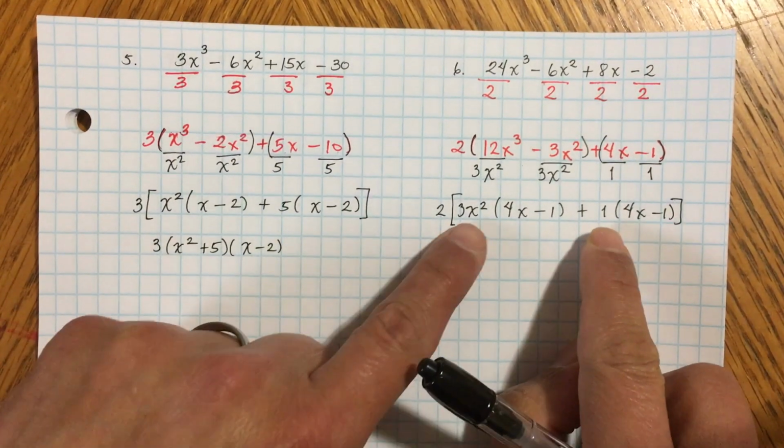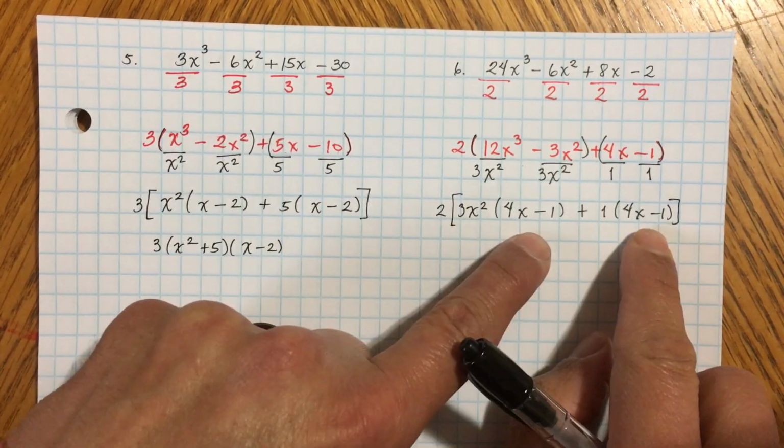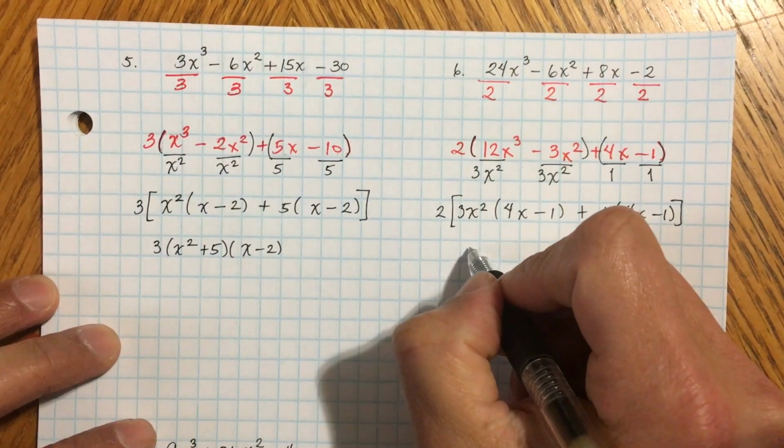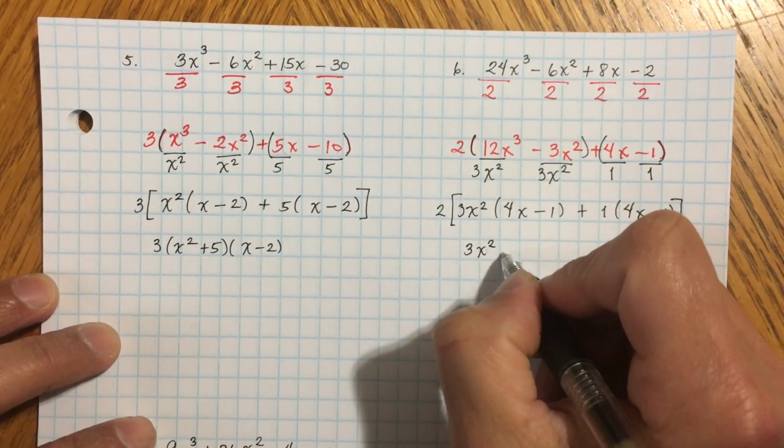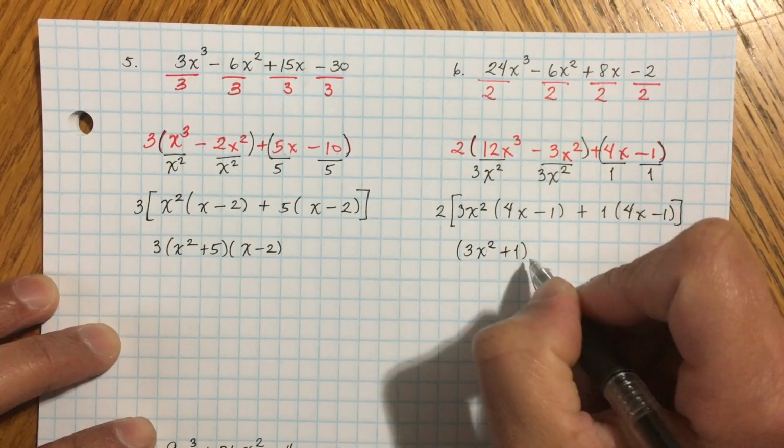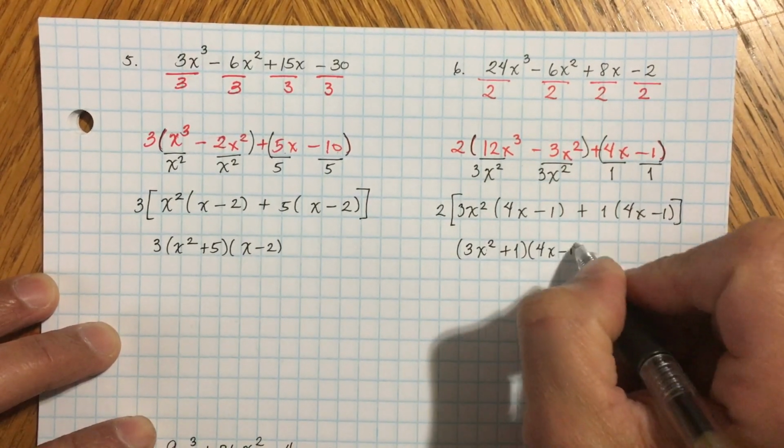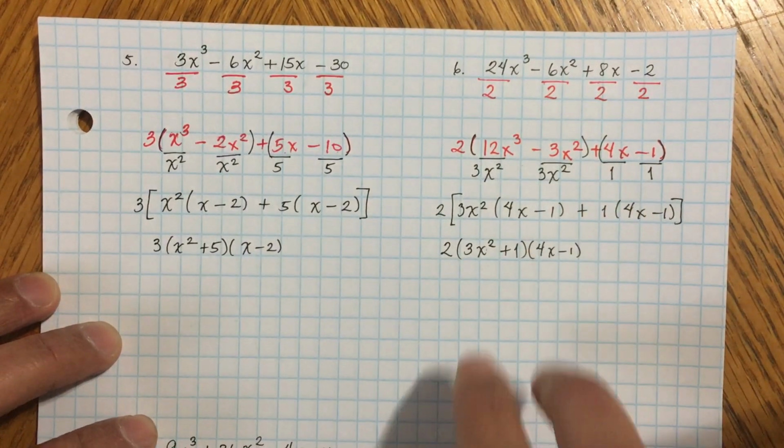And if you notice, we're going to put these two together. And these two are going to go together. So we're going to end up with 3x squared plus 1. And then we're going to end up with 4x minus 1 and your 2 on the outside.